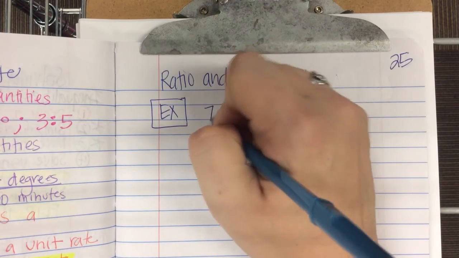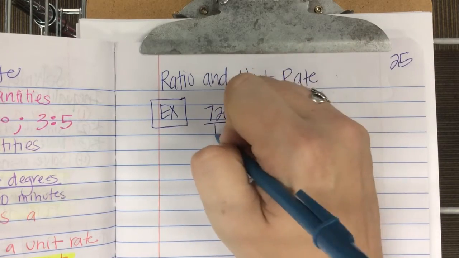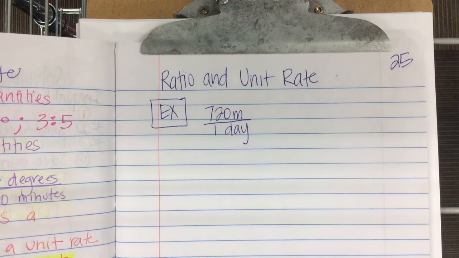It's going to say 720 meters in 1 day. Multiply across. There's a rate, correct? Because it has 2 different labels. It has meters and it has days. Is it a unit rate? Yes, it's a unit rate. How do you know it's a unit rate? You know it's a rate because it has 2 different labels. How do you know it's a unit rate, Olivia? Because the denominator is 1.